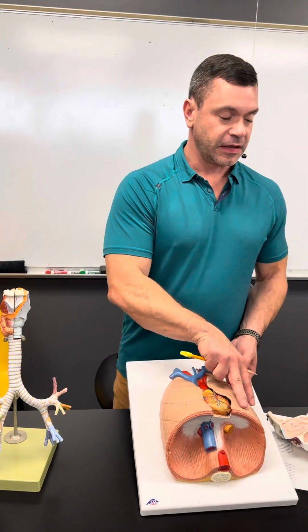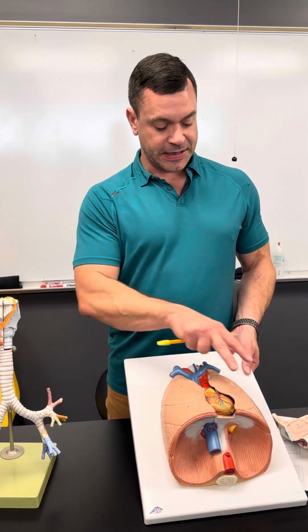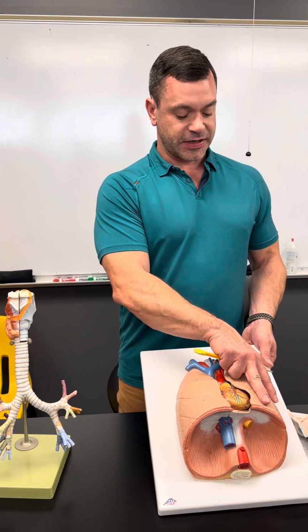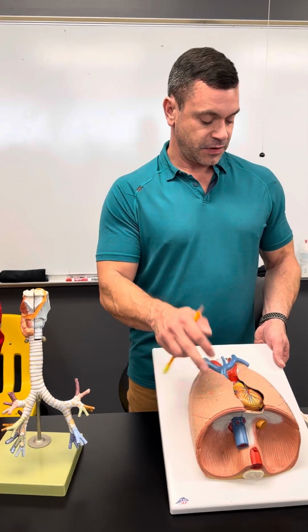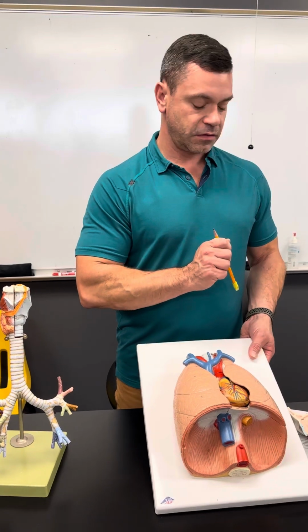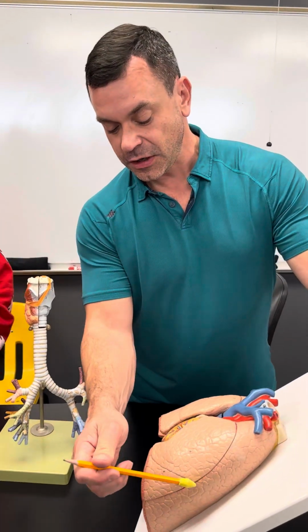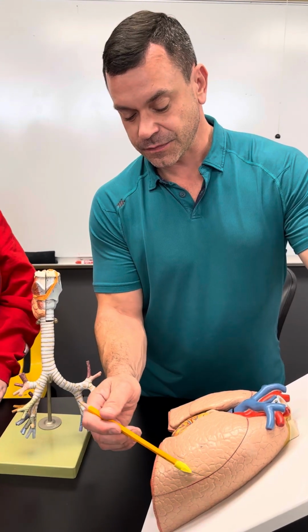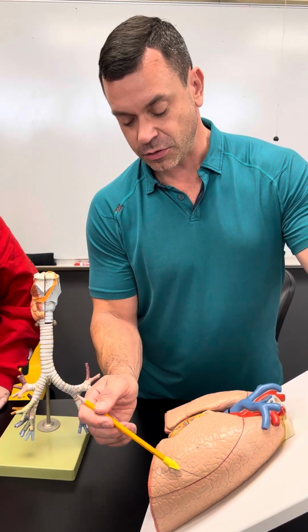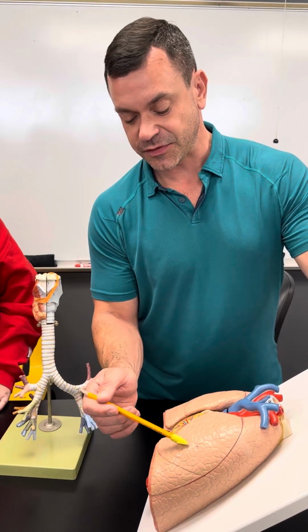Okay. Left, right. There's going to be something that people nickel and dime. The left side and the right side. The left lung has two lobes, a superior and an inferior. And we have a line right there. There's your oblique fissure, which separates those two lobes.